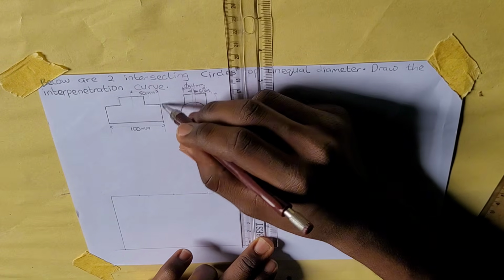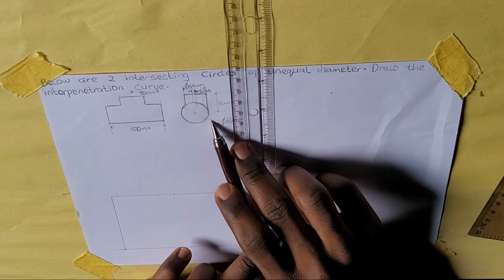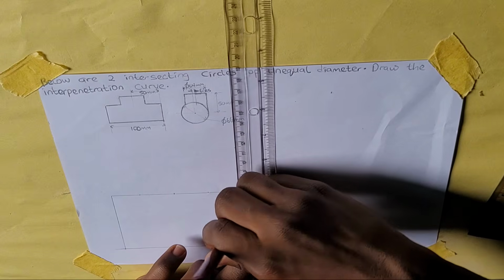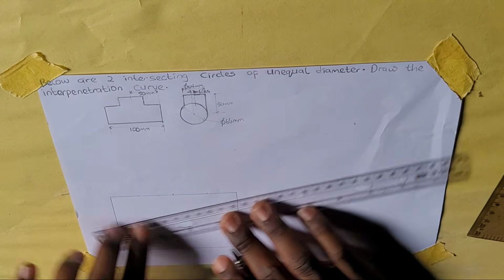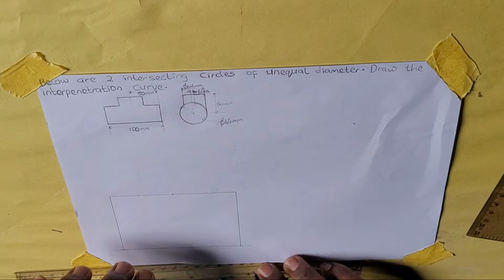Which means from the middle of this line to this highest point will be 50 millimeters. First of all, we'll get the middle of this line. Since this is 66 millimeters, the middle is 33 millimeters. Once I've gotten the middle, the length from here to this point is 50 millimeters.